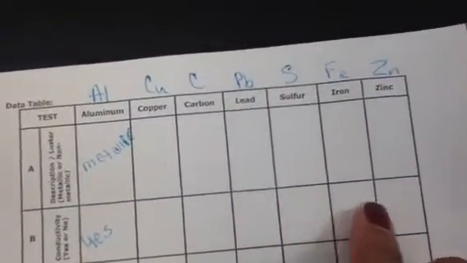Let's test lead, and there's a light. Let's test sulfur. No light. Let's test iron, and there's a light. And now let's test zinc, and there is a light. So make sure that you have answered conductivity for all of these elements here in test B.